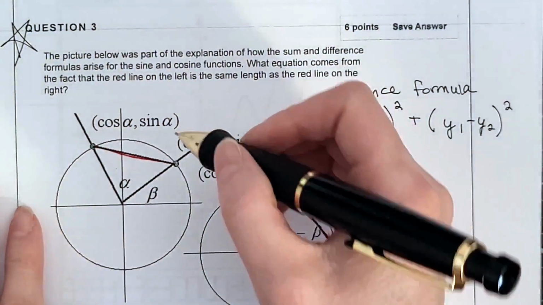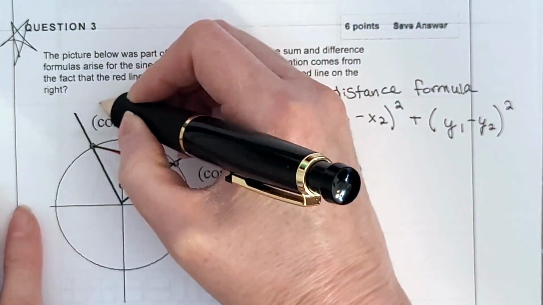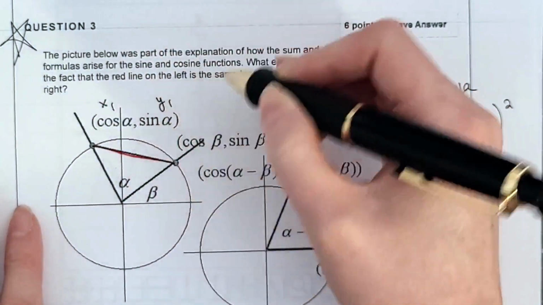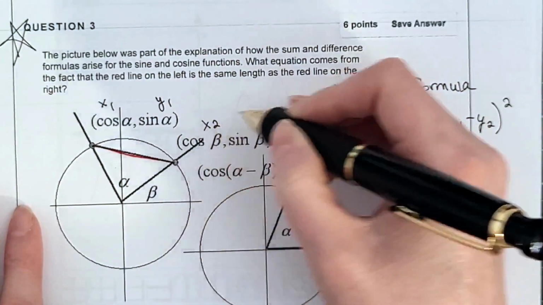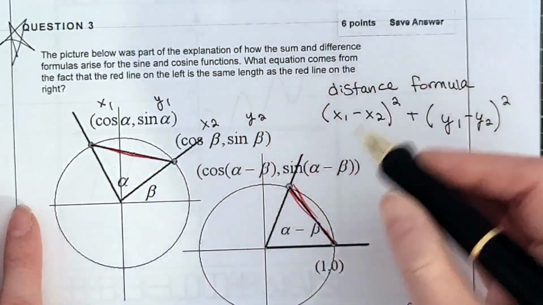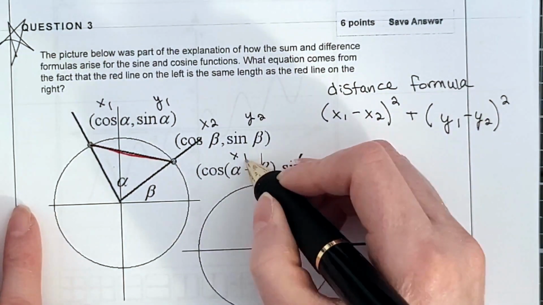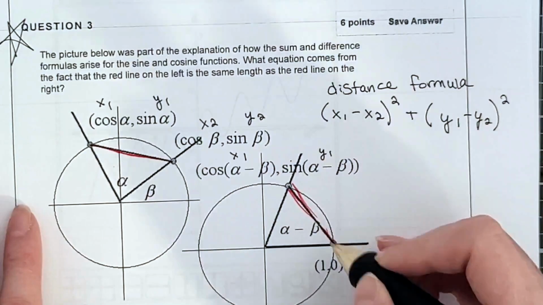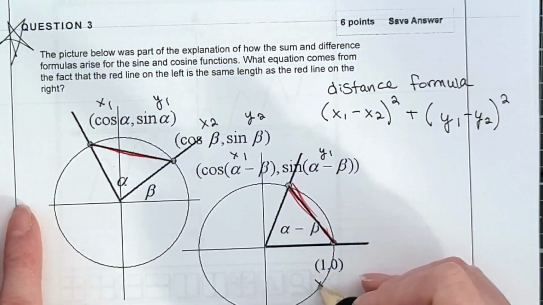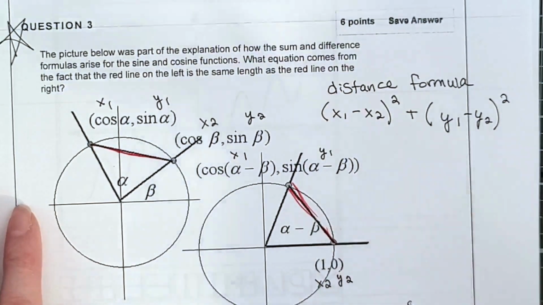All right, so we will say that this point is x1, y1, x2, y2, x1, y1, and then x2, y2.